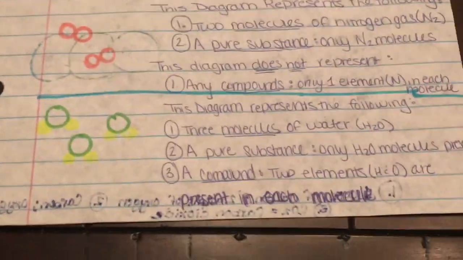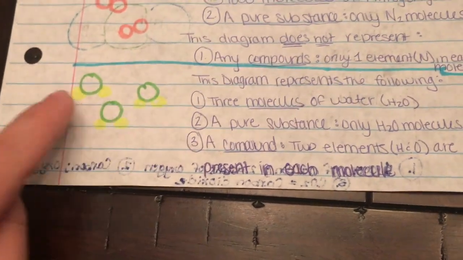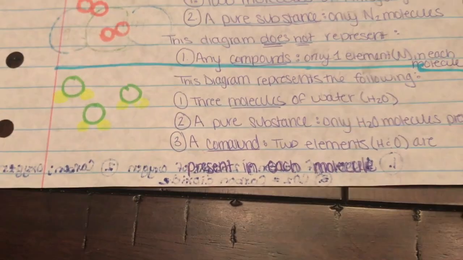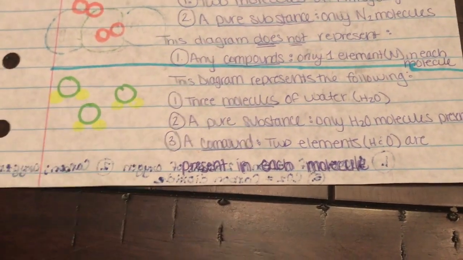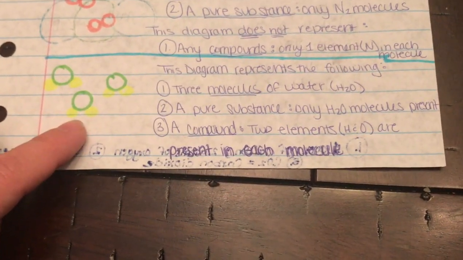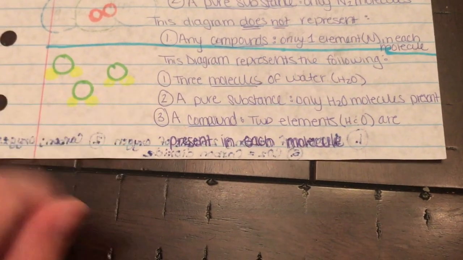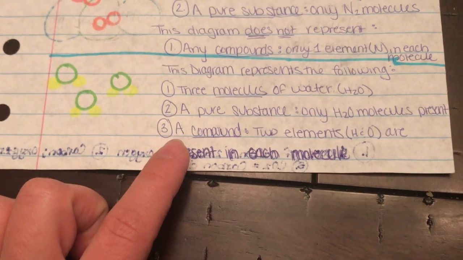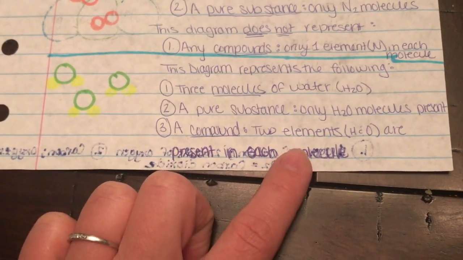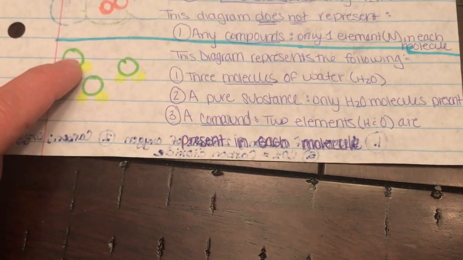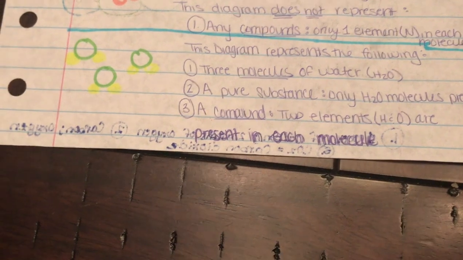For my bottom one, okay, like I said, I've got my oxygen and my hydrogen. This represents 3 molecules of water. 1, 2, 3 molecules of water. It is a pure substance because there are only H2O molecules present. Okay, so I have 3 H2O molecules present. And it is a compound because there are 2 elements in each molecule. So I have hydrogen and oxygen in one of those molecules, making it a compound.